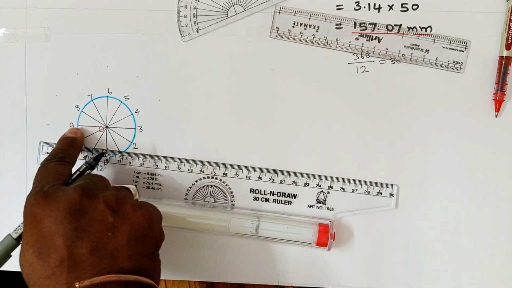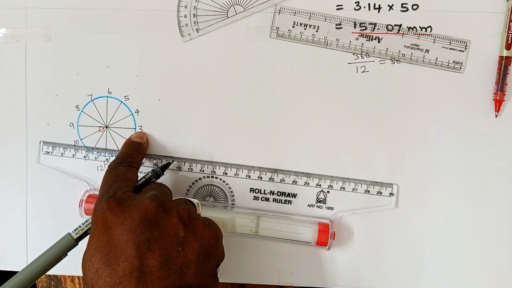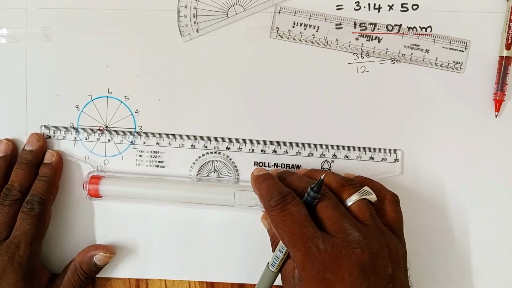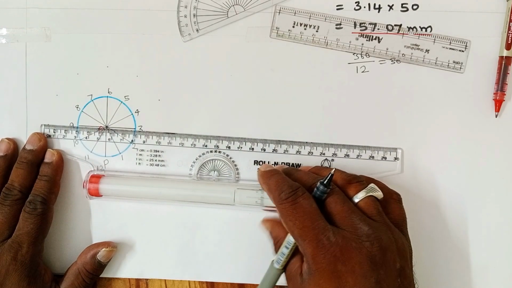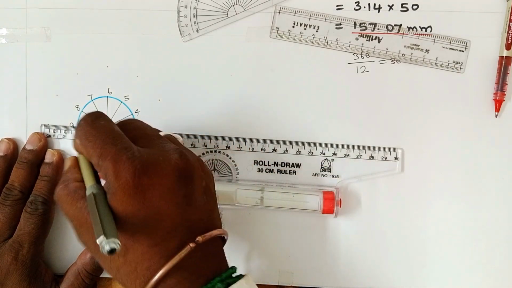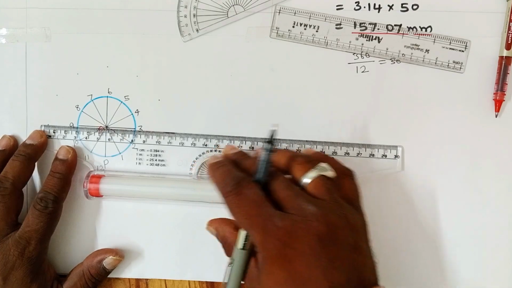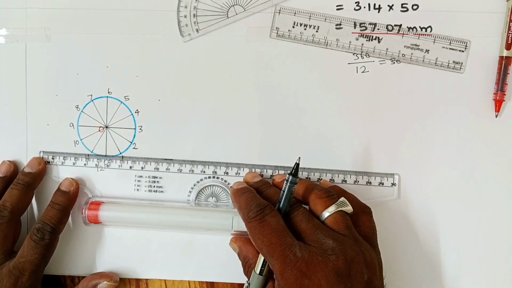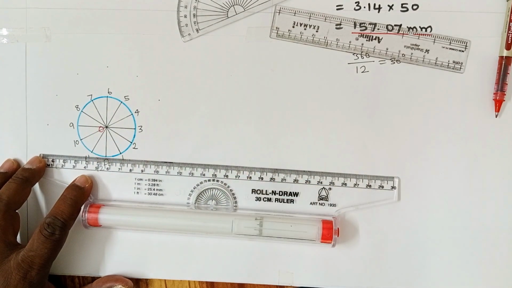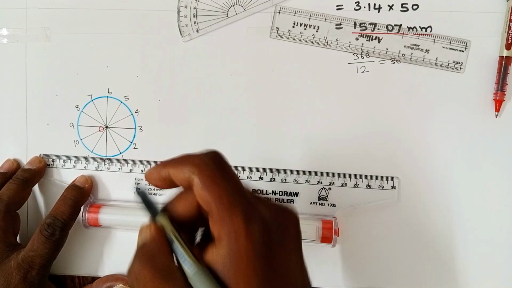Okay, now using your free roll-on scale, draw a line parallel to the center of your circle, that is 9, 3. 9, 3 is the horizontal line. Keep the edge of the scale in coincidence with 3 and 9. Move your scale downward and draw one horizontal line passing through P of the circle.